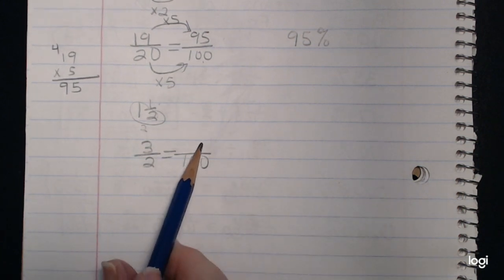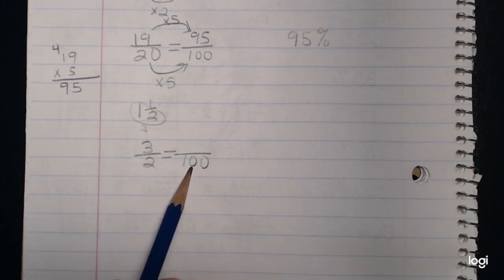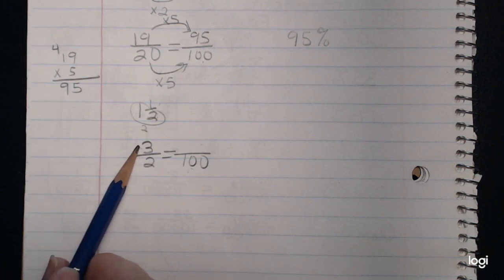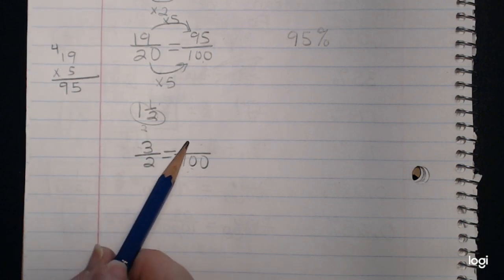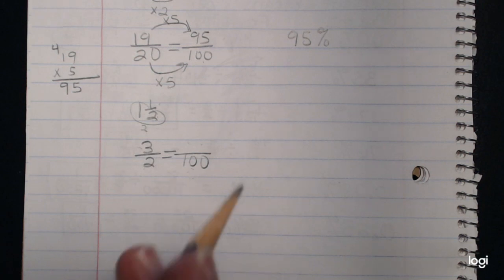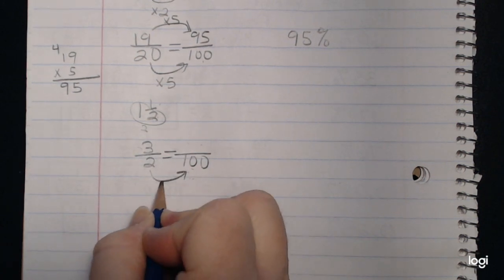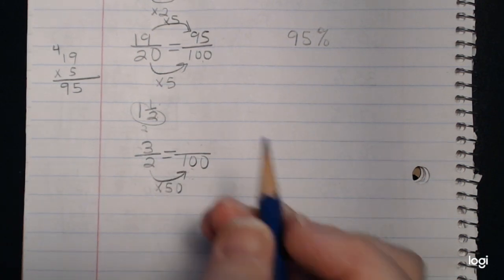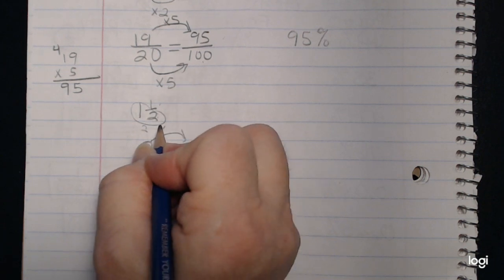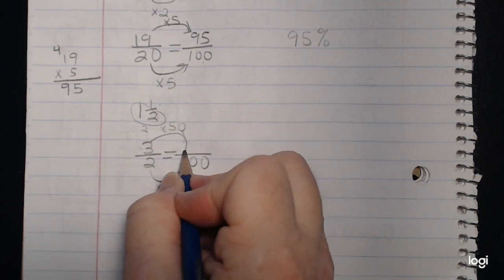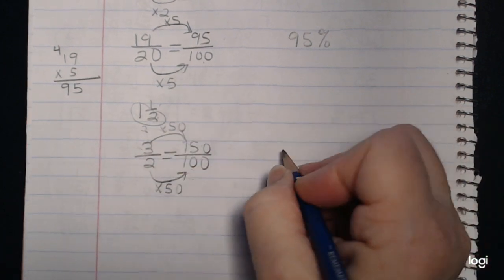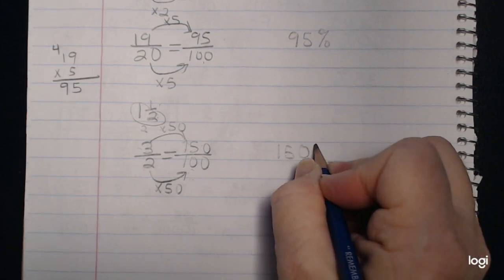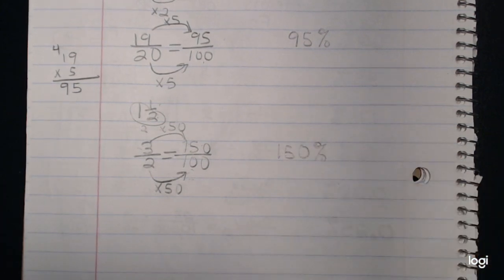Ooh, I know my percent's going to be bigger than 100. Why? Because my numerator is bigger than my denominator, which means my numerator is going to be bigger over here. I know that this is times 50, and 3 times 50, most of you know, is 150. So my percent is 150.